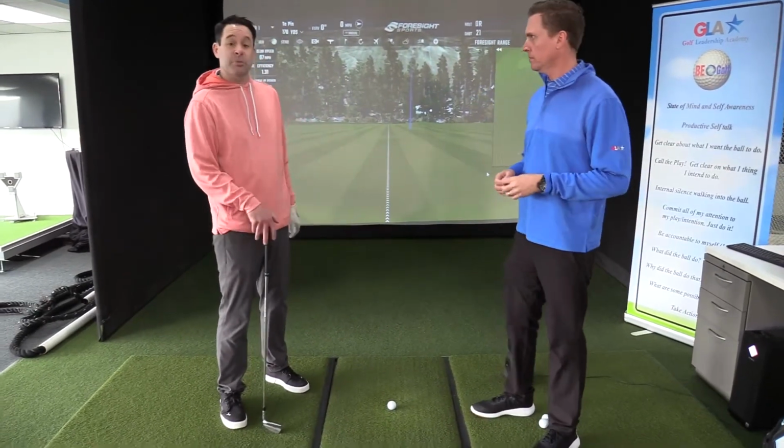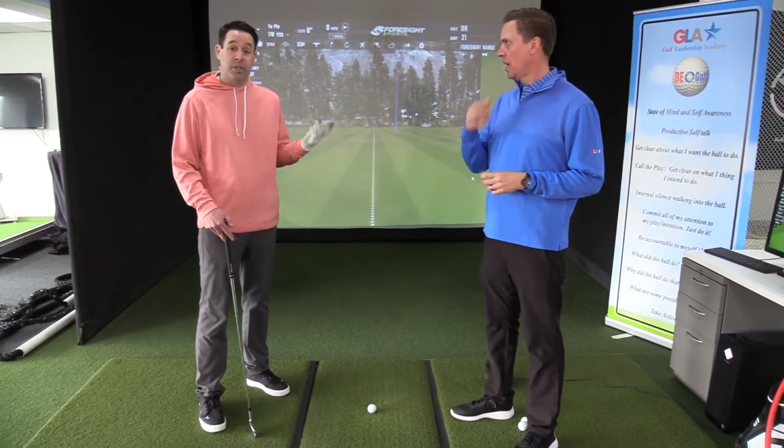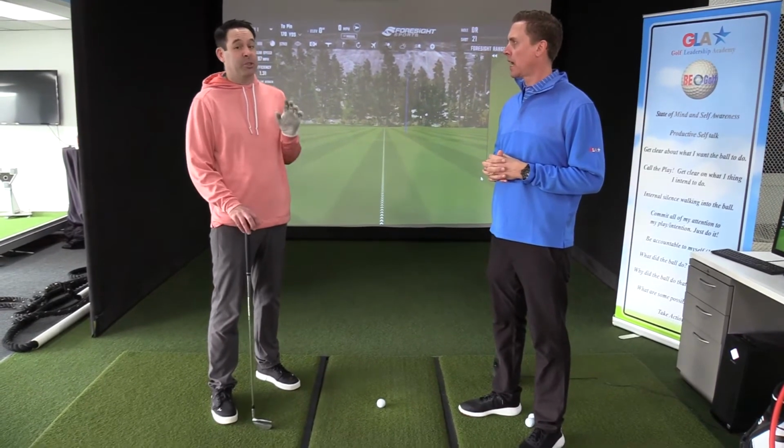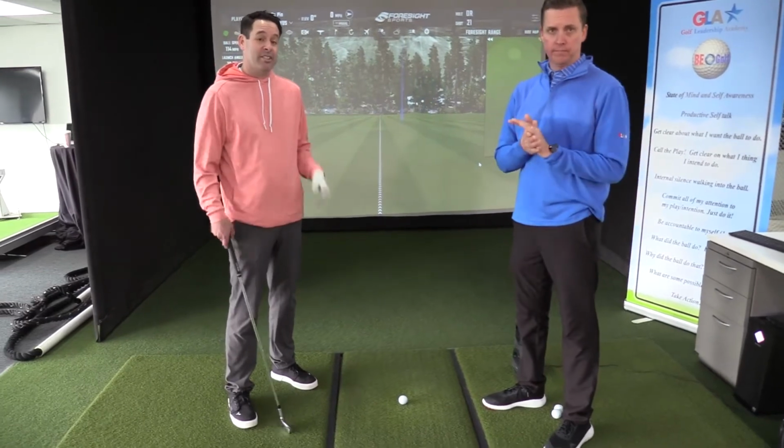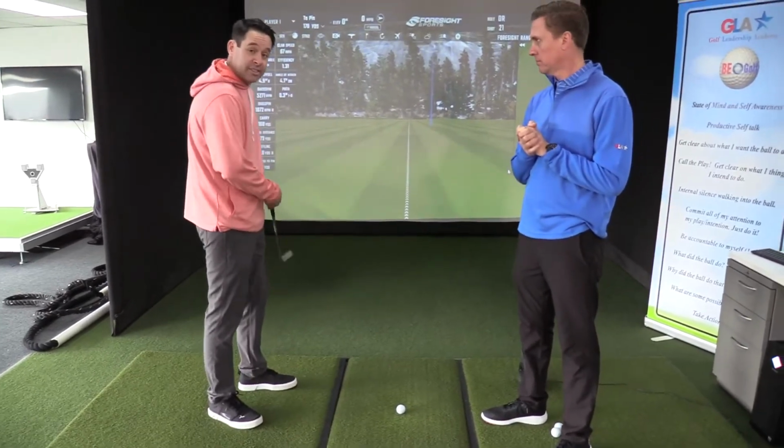So I'm just going to run a little experiment. I'm just going to see how the ball responds when I do that. I'm not trying to hit a perfect shot here. Remember, this is an experiment. I'm not trying to hit it good. I'm just trying to stay present to the golf club and feel it go left.